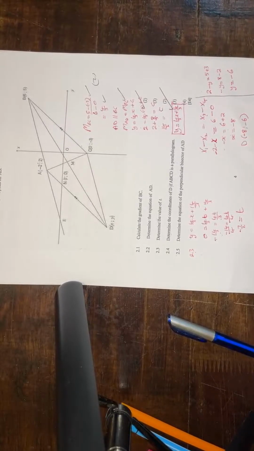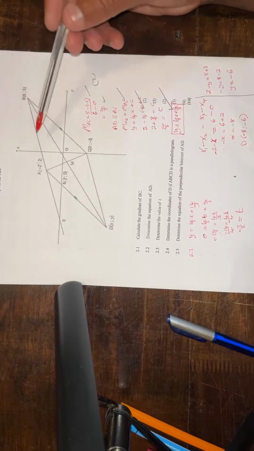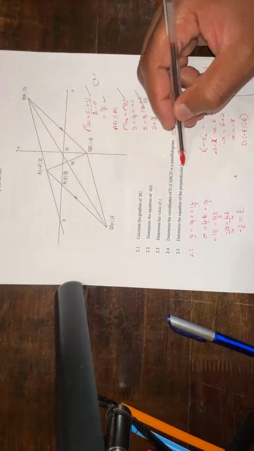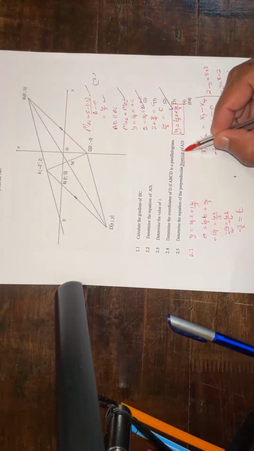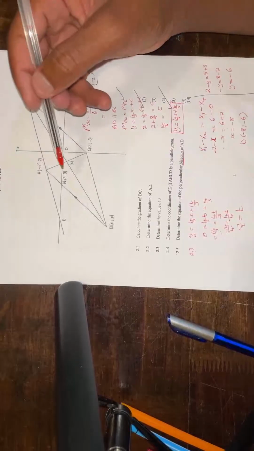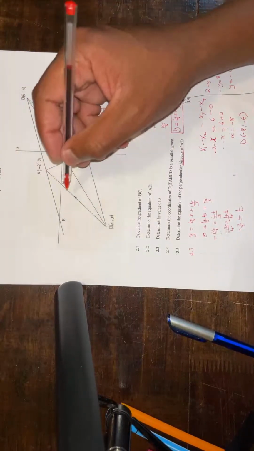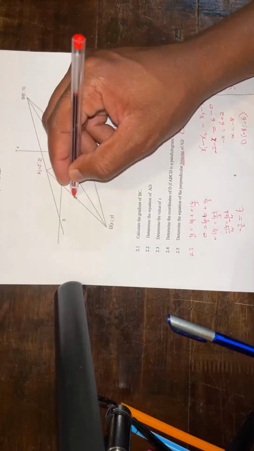And the last one, they're saying you need to quickly determine the equation of the perpendicular bisector of AD. If it's a perpendicular bisector, bisector means midpoint. So it means the midpoint of AD. The midpoint of AD will be somewhere here.